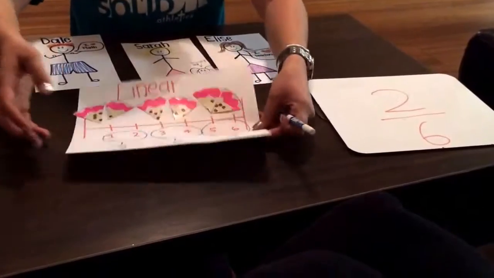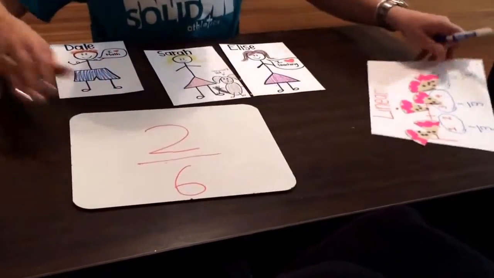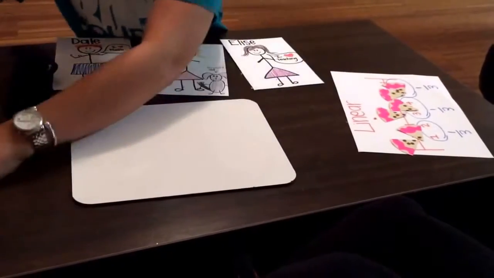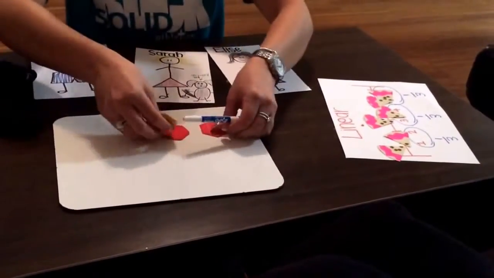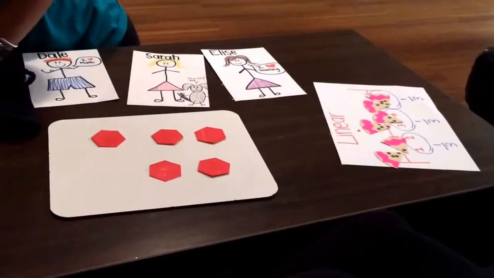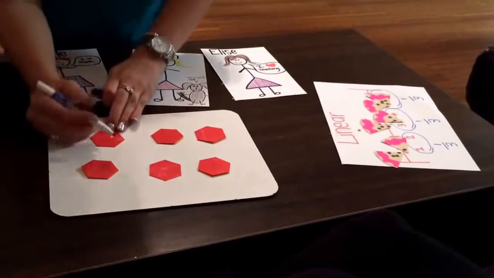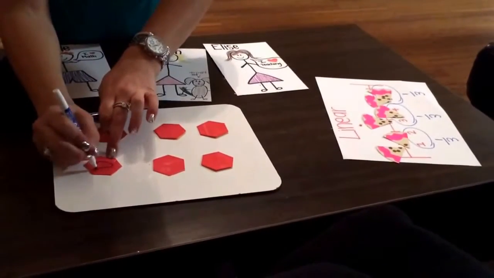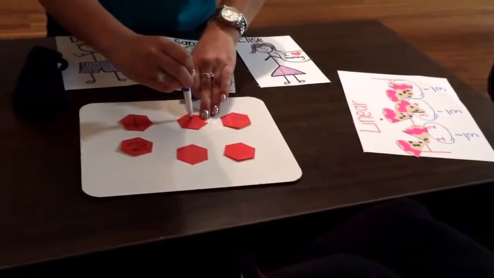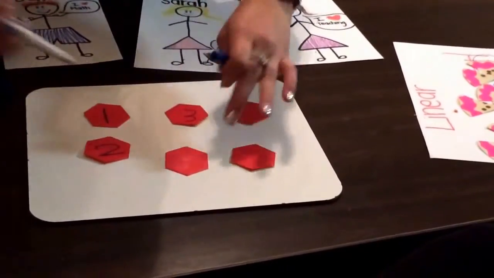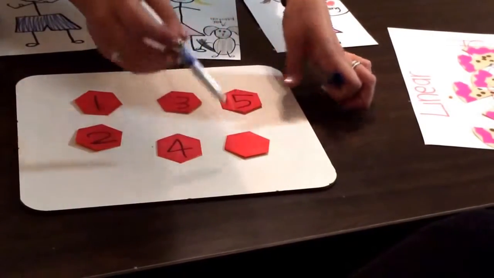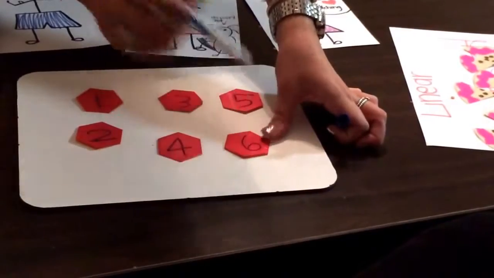Now we're going to look at a set model. So for using our set models, we're going to use these little counters. So we have one counter, 2, 3, 4, 5, and 6.